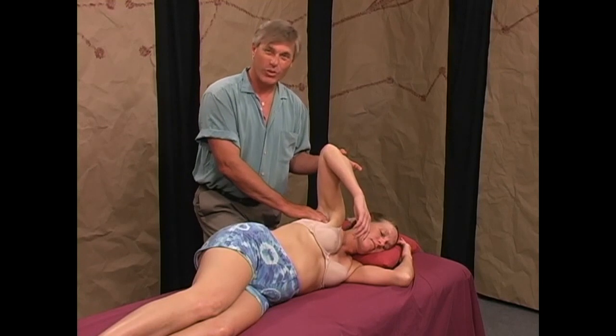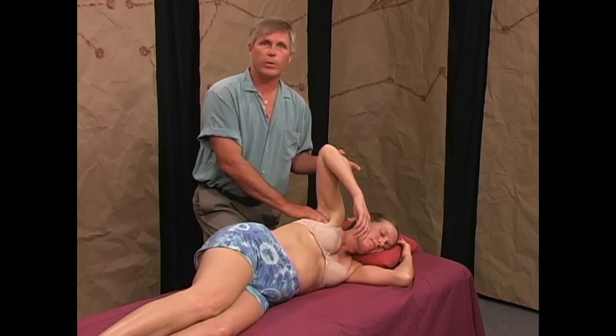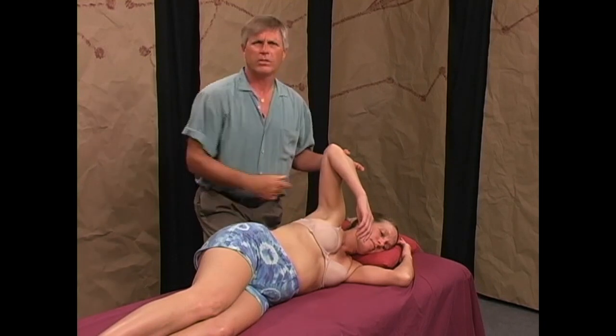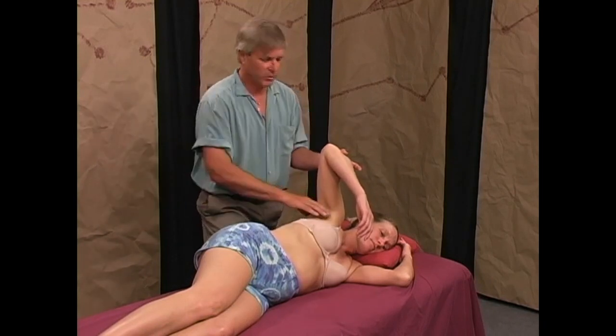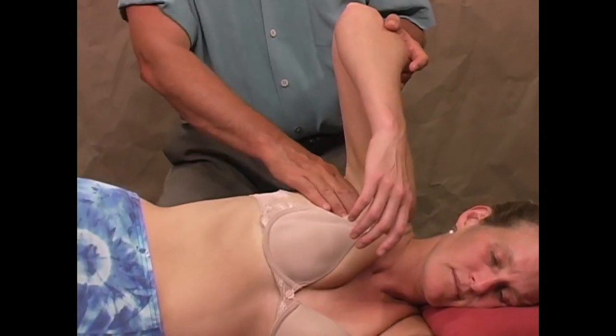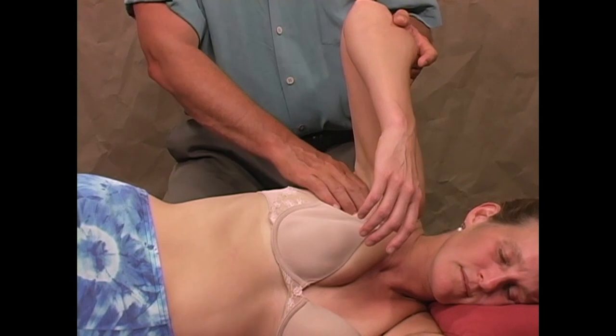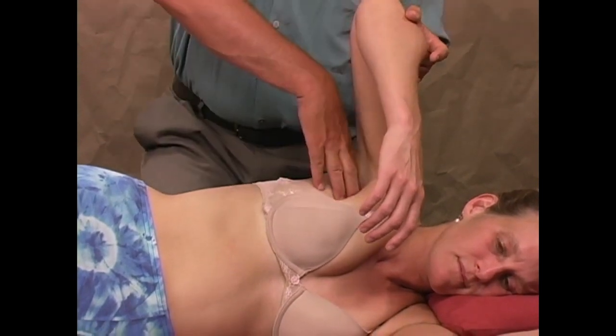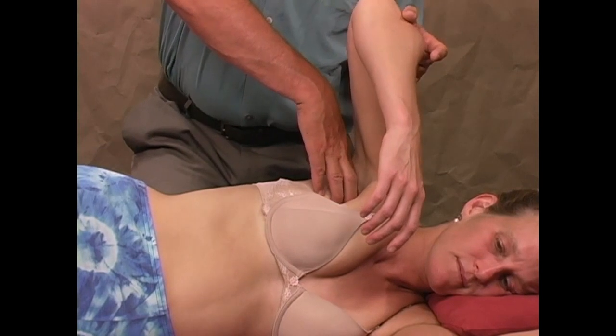So in this way, I can slide in along the underside of the pectoralis major. Again, not digging into the ribs. This really hurts, yes? Mm-hmm. Yeah, you don't like that if I'm coming into the ribs. So always go along the ribs. And here, not very far in, very clear, is the pectoralis minor muscle.